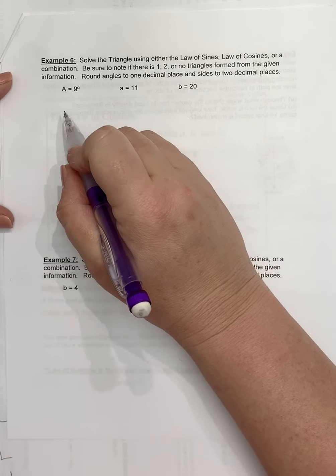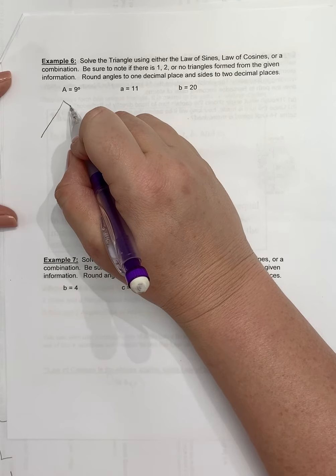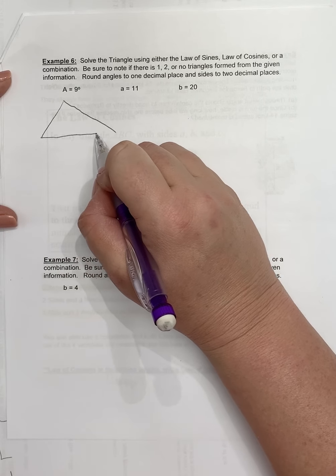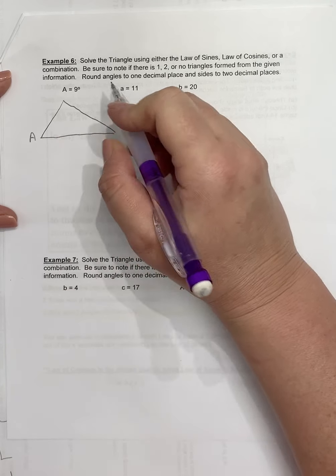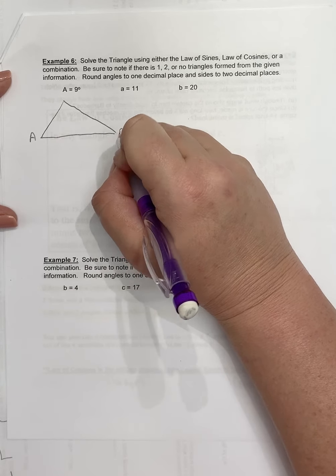Okay, example C, same directions. We're not sure what we have, so we are going to need to be really careful. Let's go ahead and draw a triangle. Here we go. I'm going to do standard labeling on this.